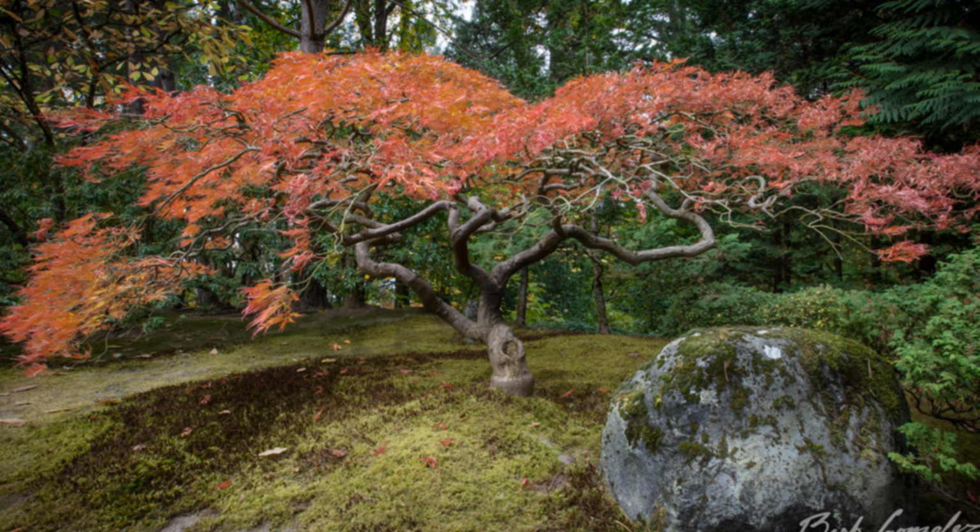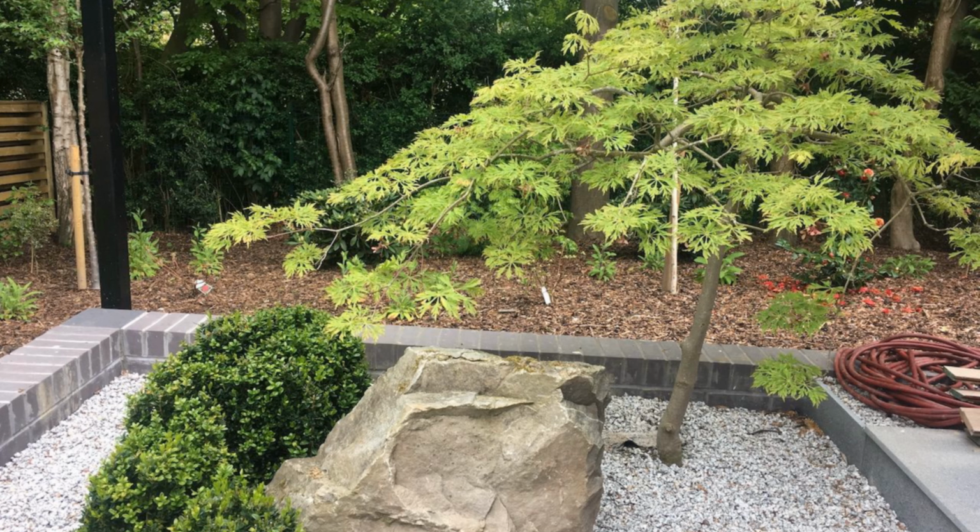The tree's delicate leaves and vibrant fall colors can add a sense of natural beauty to the garden. The tree is also known for its ability to thrive in shaded, damp areas, which makes it a perfect fit for a Zen garden, where the garden is typically surrounded by walls or trees that provide shade. Japanese maple can add a sense of depth and texture to the garden, and also helps to soften the hard lines of the rocks and gravel.